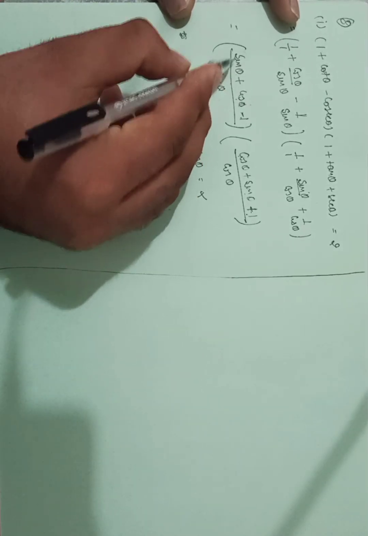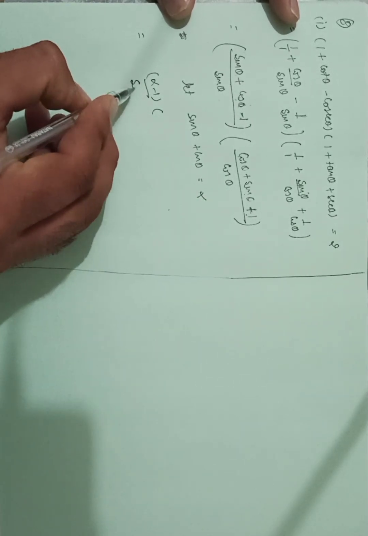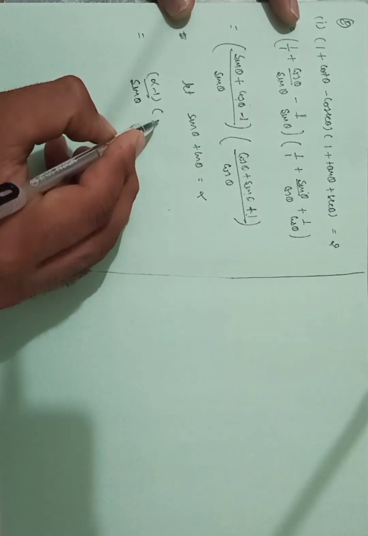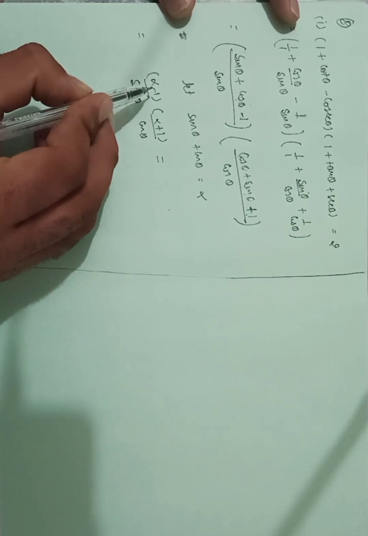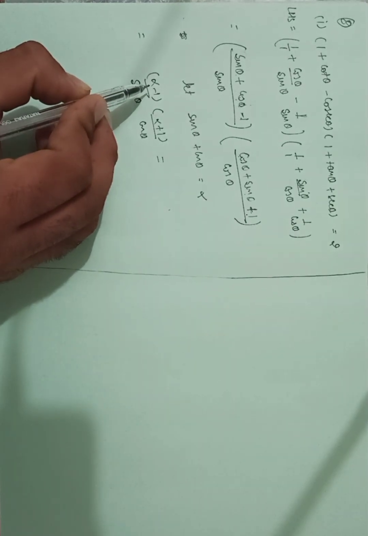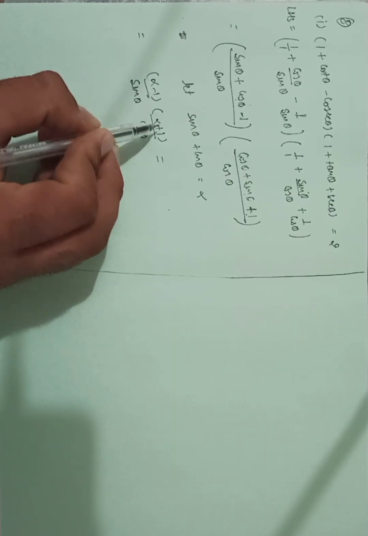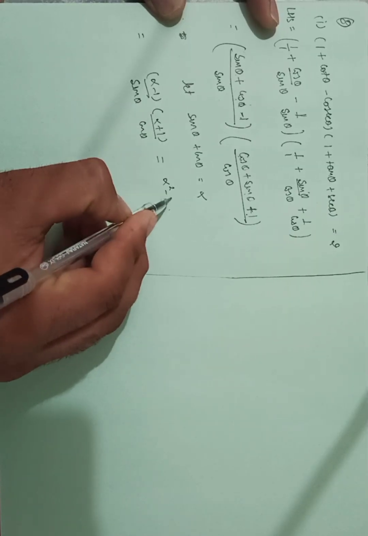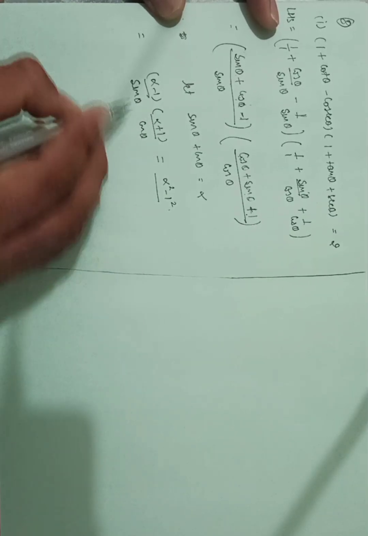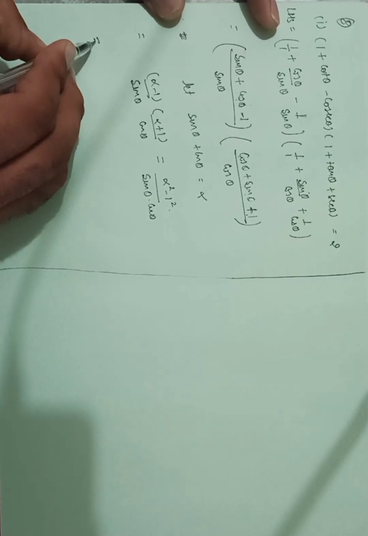So it will become alpha minus 1 upon sine theta, and alpha plus 1 upon cos theta. Similarly, we can recall the identity (a plus b) into (a minus b) is a square minus b square, so I'll use that identity here. As a denominator we have sine theta multiplied by cos theta.